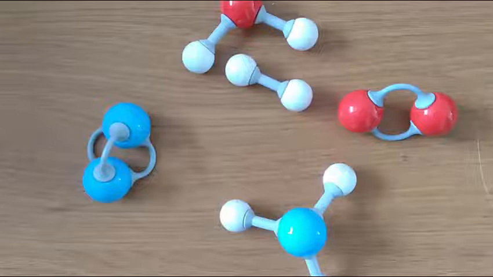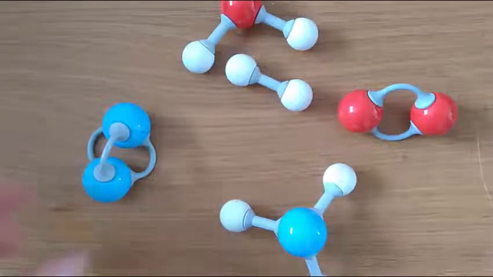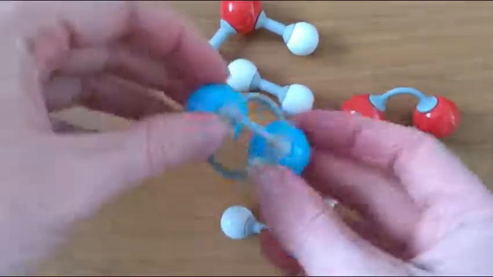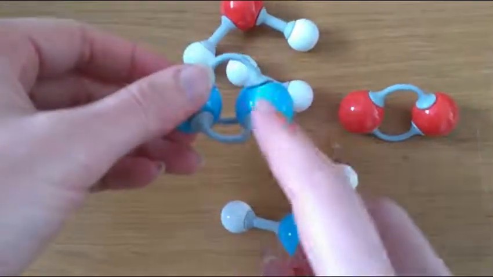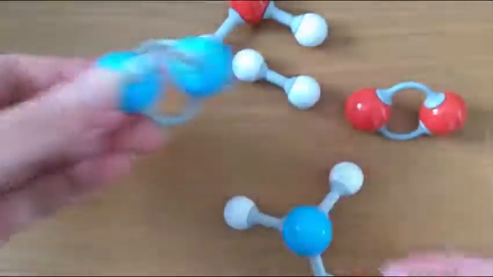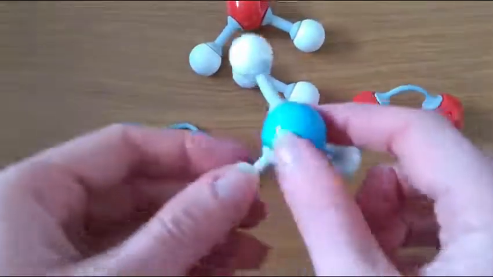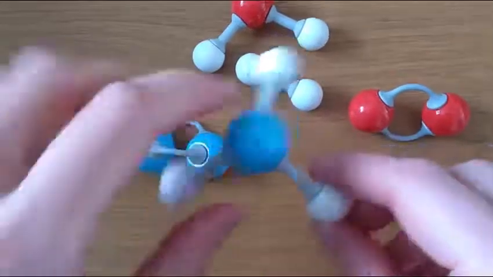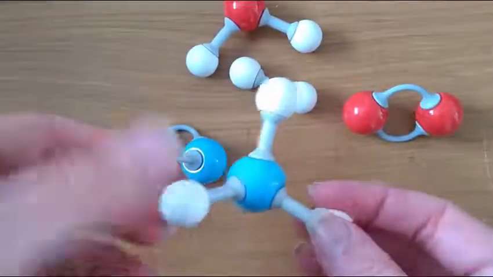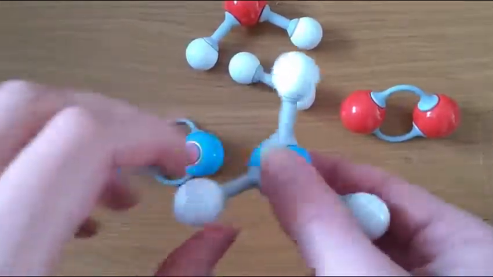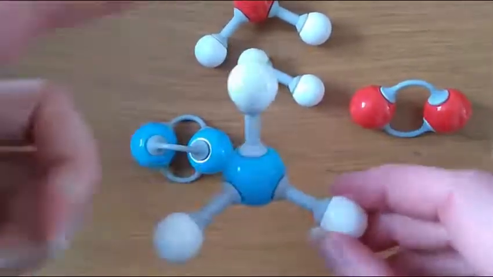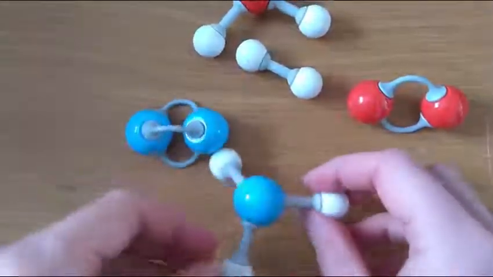Okay, so what I've got here is some examples of some simple covalent molecules. So this one is nitrogen. We've got two nitrogen atoms. Each of them has three gaps in their outer shell, so they need to share three pairs of electrons. So you can see there this triple bond between them. We've got NH3, one nitrogen, three hydrogens. That makes something called ammonia. And again, the nitrogen has three gaps. Each hydrogen only has one, which is why you can only get three hydrogens to the one nitrogen.